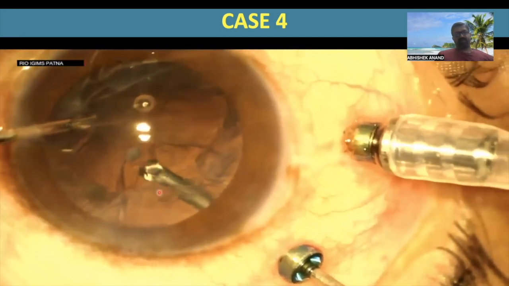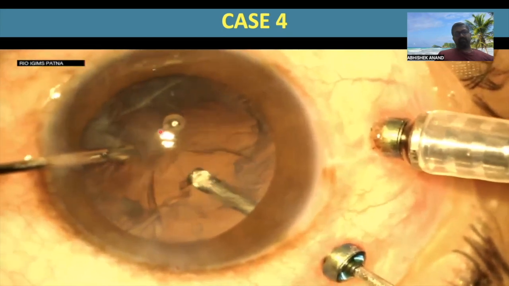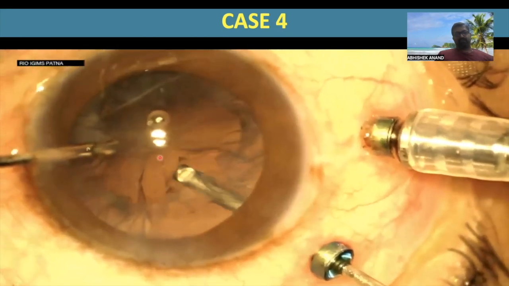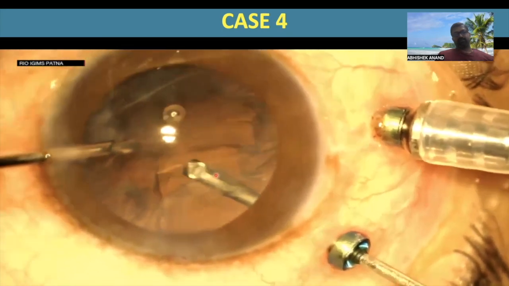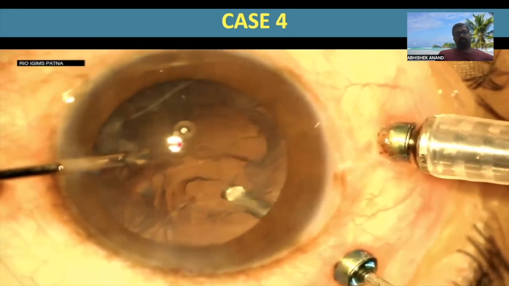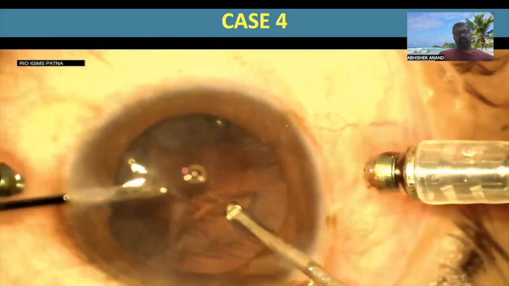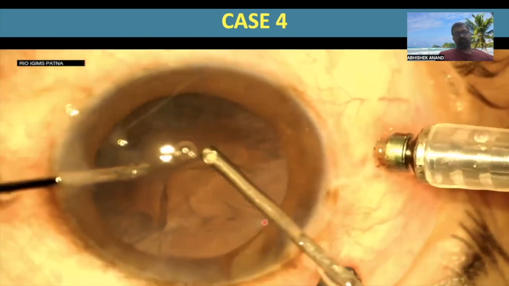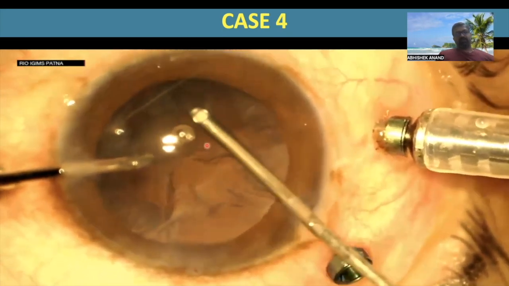This is a triangular rent that is present. And we are aspirating the prolapsed vitreous through it. So all the prolapsed vitreous that has come into the anterior chamber is aspirated back. But an anterior segment surgeon can also do the same by introducing it through a side port incision. So here is the infusion port and here is the vitrectomy probe.